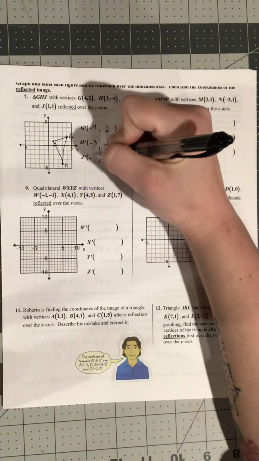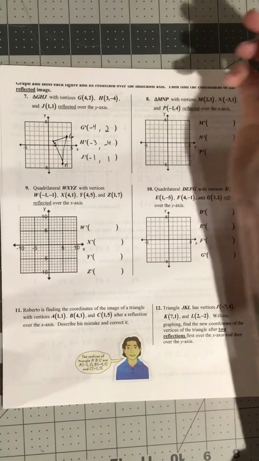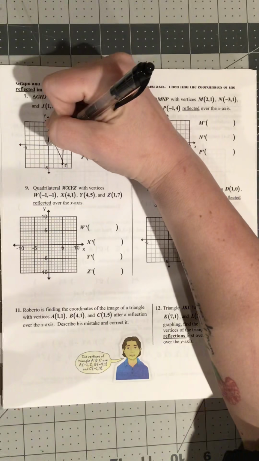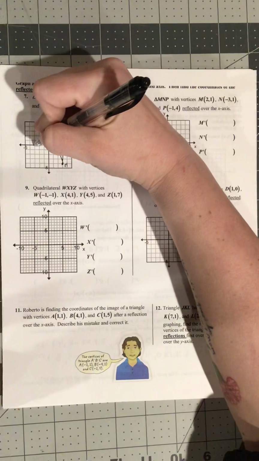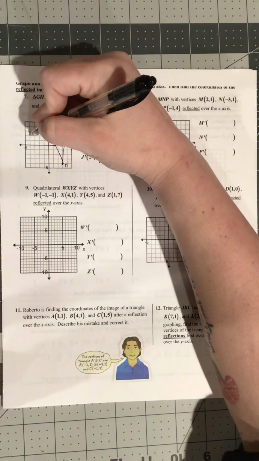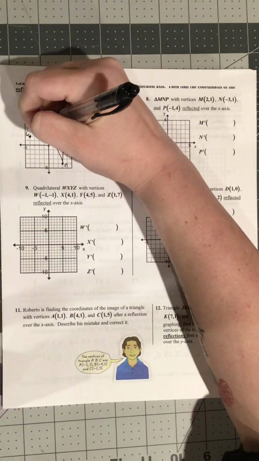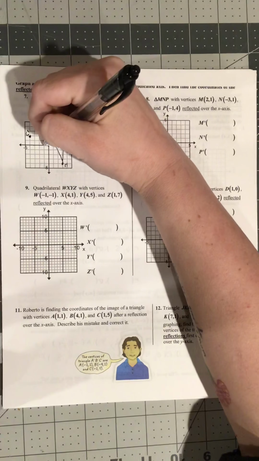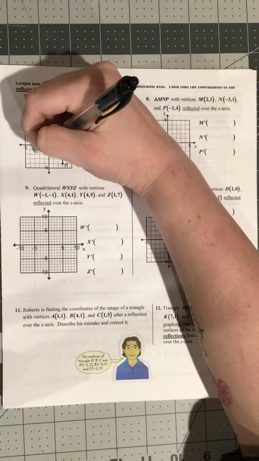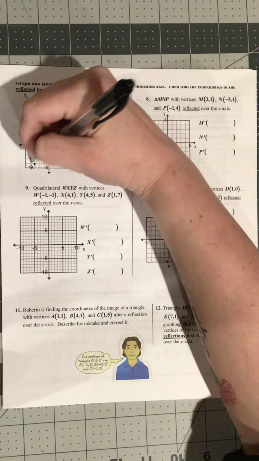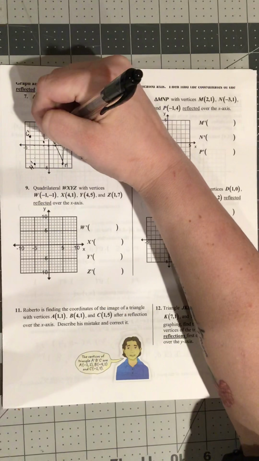And this is -1. So now we just need to graph this one. So our G prime, we go over to 1, 2, 3, 4, and up 1, 2. And then this is G prime. And then 1, 2, 3, and 1, 2, 3, 4. This is H prime. And this is J prime.